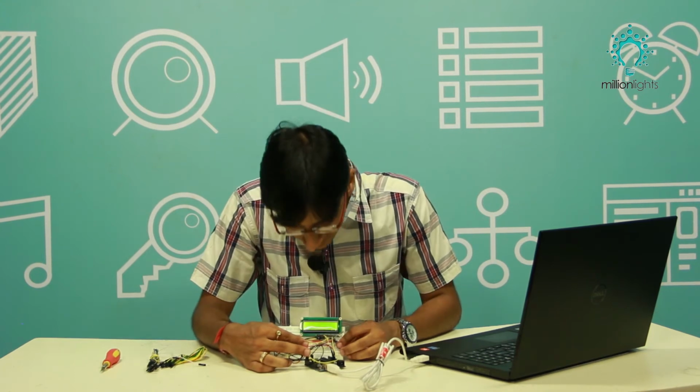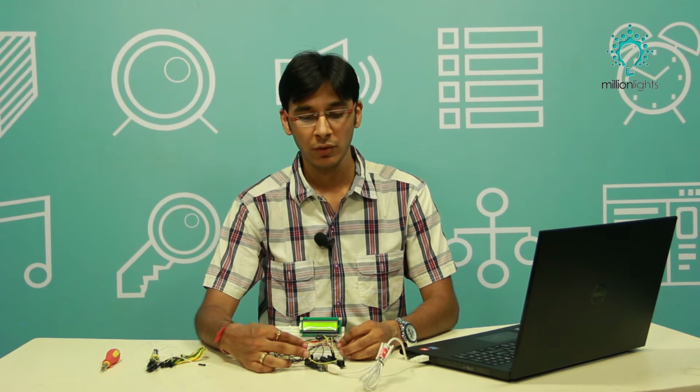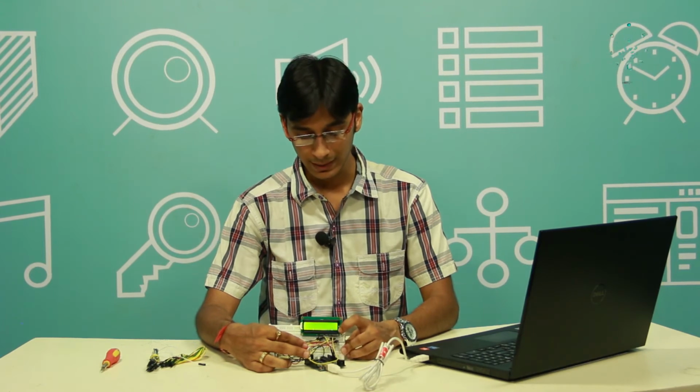So no other commands have been given, so there is no character, no alphabet, nothing is displaying on it because I have not programmed it. But since I have just connected pin number 15 and 16 to VCC and ground, therefore the backlight is on. The backlight is very important because due to it we can see at night, else we won't be able to see what is printed on it. Now we'll see the programming part and then we'll dump the code on the Arduino and we'll see the output.